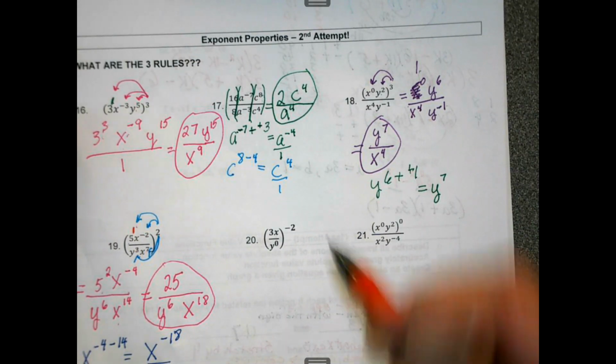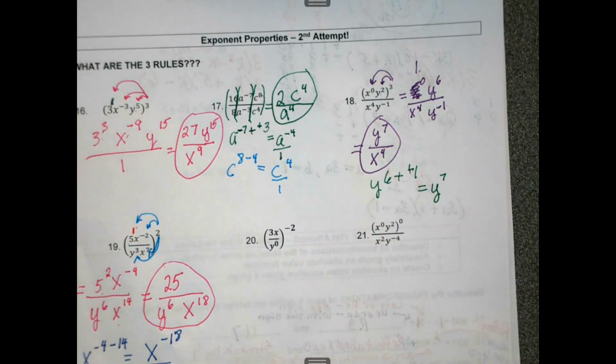All right, 20. You know what? Why don't you guys do the rest of them? Why am I doing all of these? You need practice. I'm getting carried away. I'm having so much fun I couldn't stop. But yes, I do.